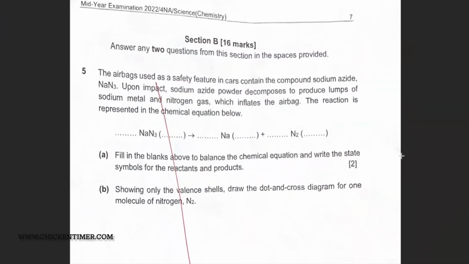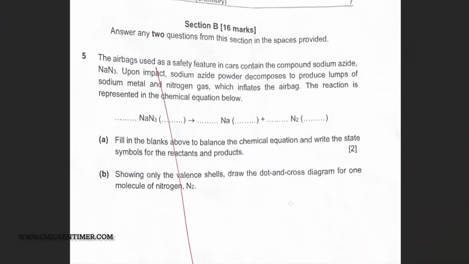Okay, so the airbags used as a safety feature in the car contain the compound sodium azide. Upon impact, this powder will decompose to produce lumps of sodium metal and nitrogen gas, which inflates the airbag. The reaction is represented in a chemical equation below. So you will have to fill this in for me, even though you're not required to do it in the test. Why is there a bracket? So the line here is balancing the number, and this one is the state symbol, so the state symbol is in the bracket.